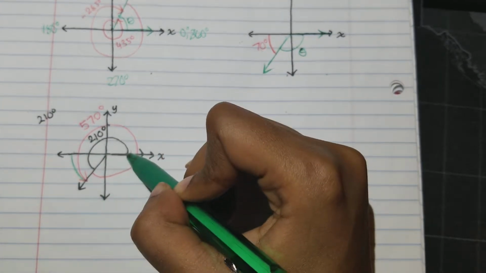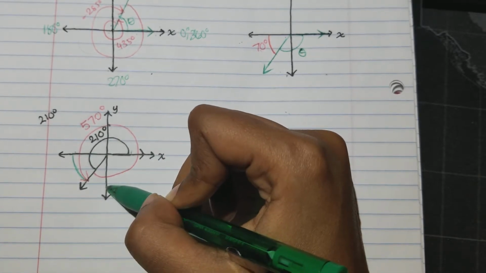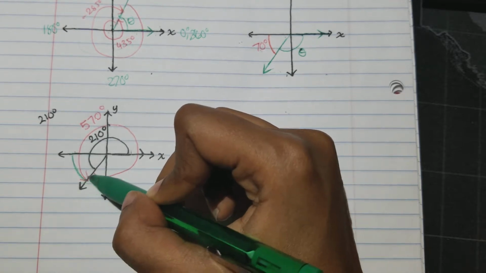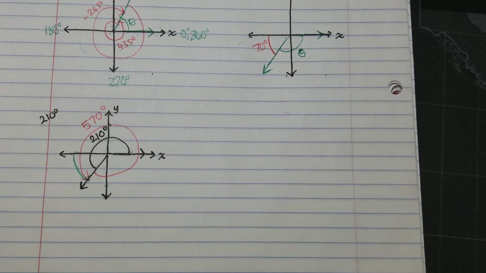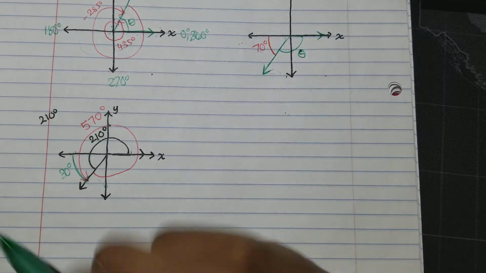I know that here is 90, here is 180, here would have been 270, but I care about the distance between this terminal side and the x-axis. So if I do 180 minus 210, or I'm sorry, 210 minus 180, because I want to get a positive reference angle, then that's 30 degrees. And then I'm pretty much done.